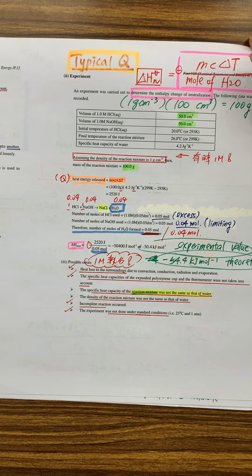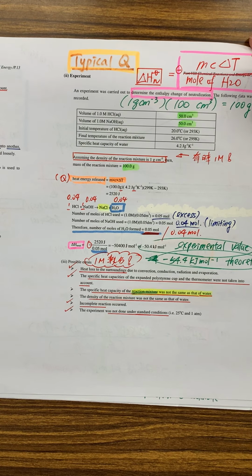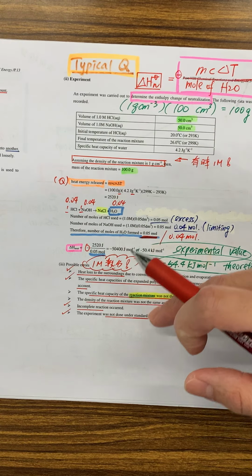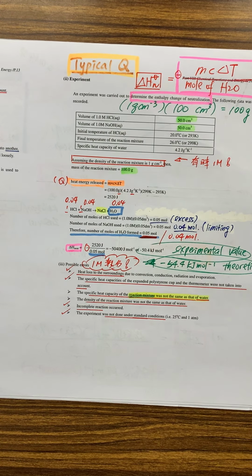And second, do you think the experiment is carried out under standard conditions? No. So these two points will be enough.